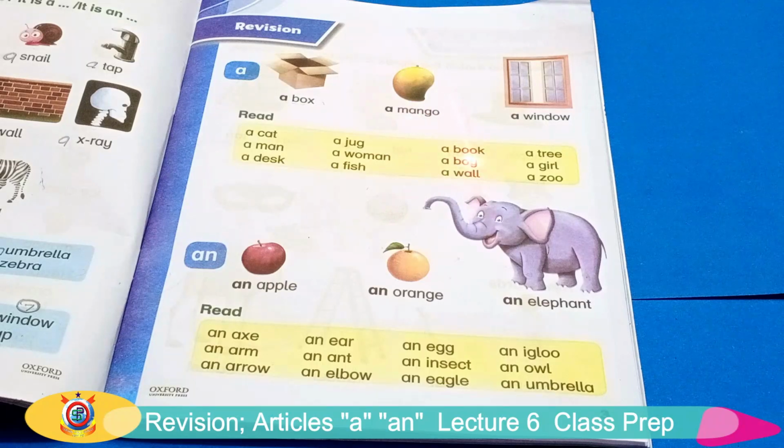Okay, now come to the next one. A book. What is the B sound? B. A book. B-O-O-K. Book. A book. Okay, now come to the next one. A tree. T-R-E-E, tree. The starting letter is T, so it is a consonant. So we read it like a tree.